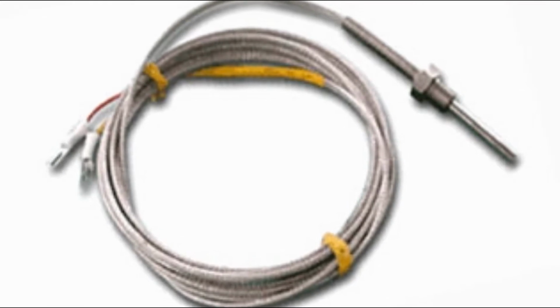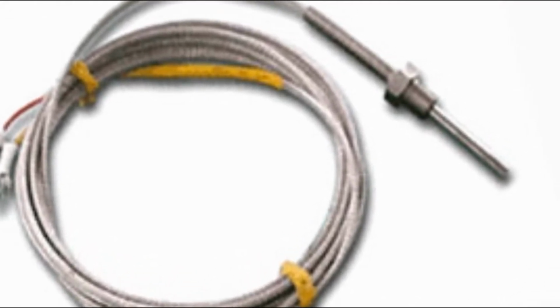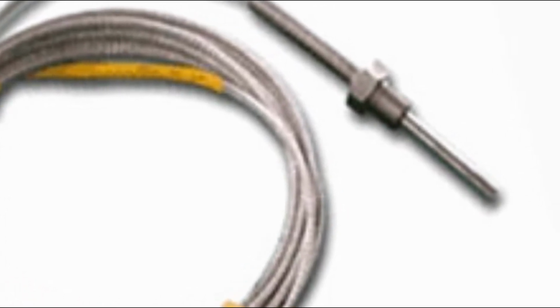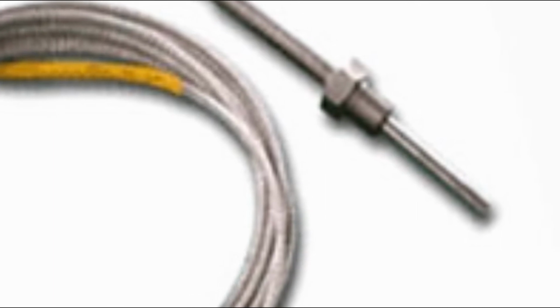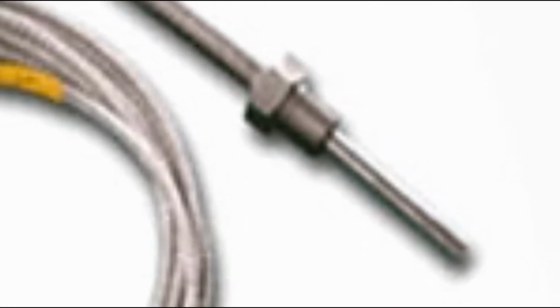Contact sensors. This type of sensor requires direct physical contact with the object or media that is being sensed. They supervise the temperature of solids, liquids, and gases over a wide range of temperatures.